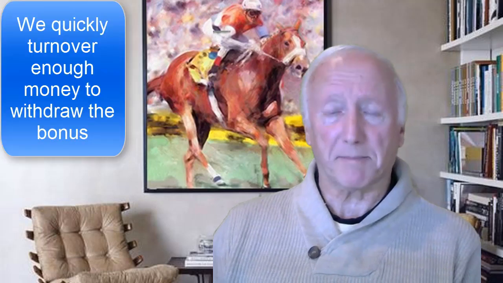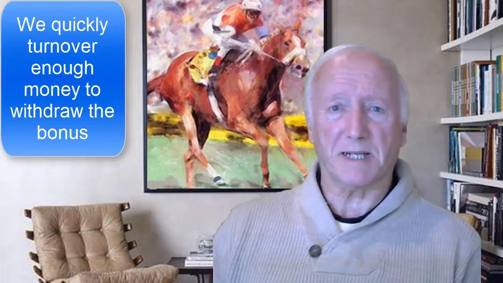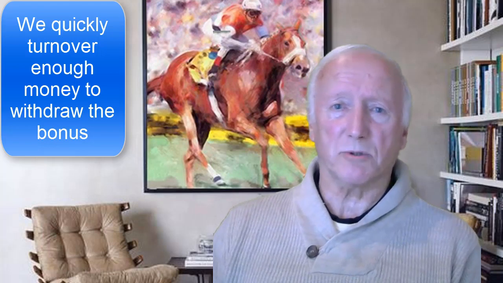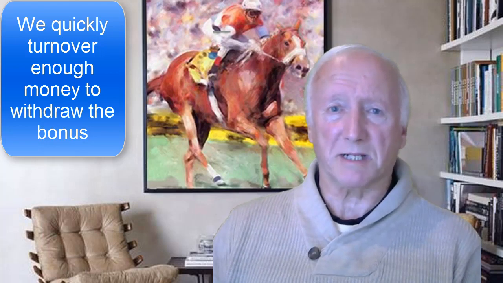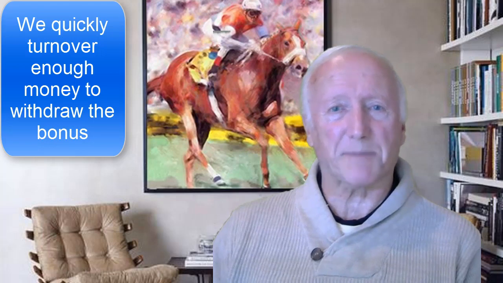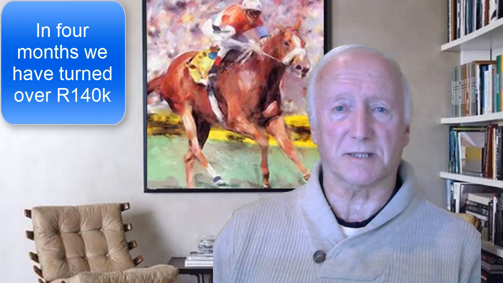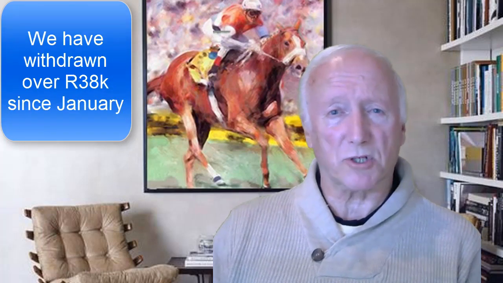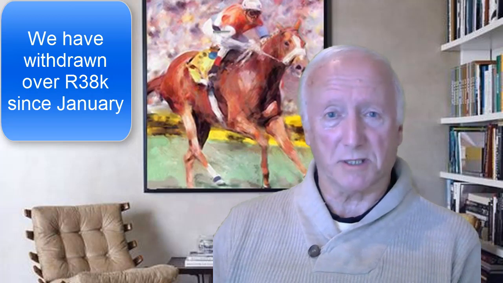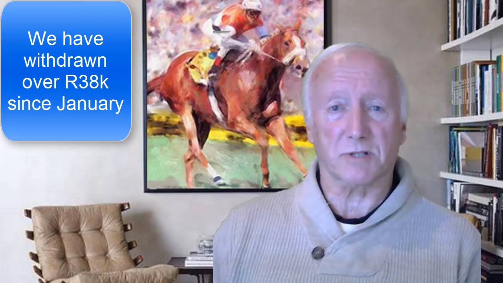After we have had a number of bets, and it's only 15,000 Rand's worth, that money is yours. Because the TAB and other bookies don't expect you to have any money left by the time you've had that number of bets, they're happy to give it to you, thinking that they've cleaned up. But they haven't, because since we've started, we've actually turned over 140,000 Rand's worth of bets. And we have drawn out 37,000 or 38,000 Rand, and we've still got 17,000 in the kitty.